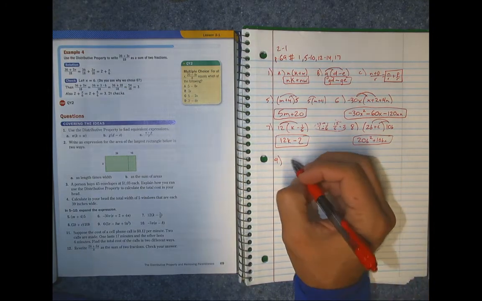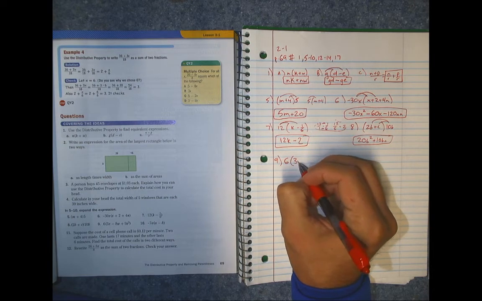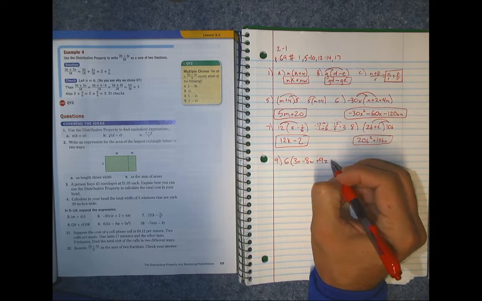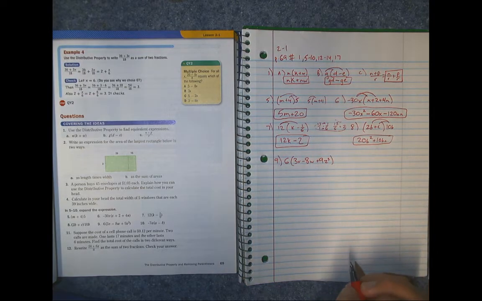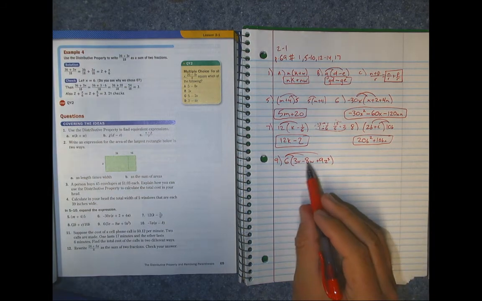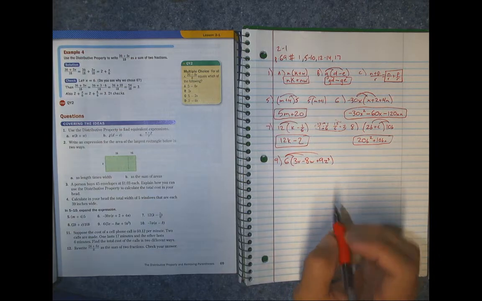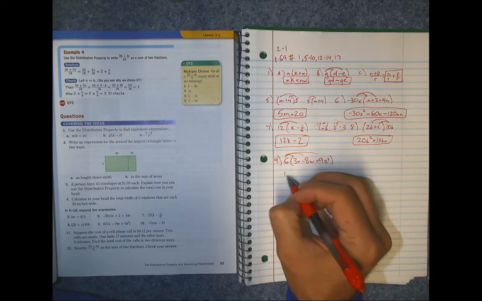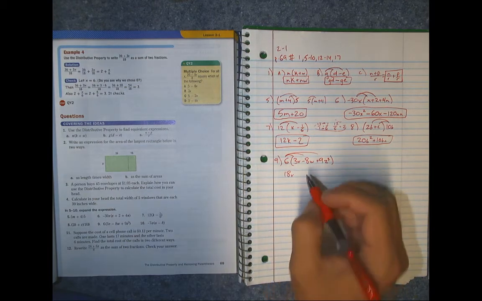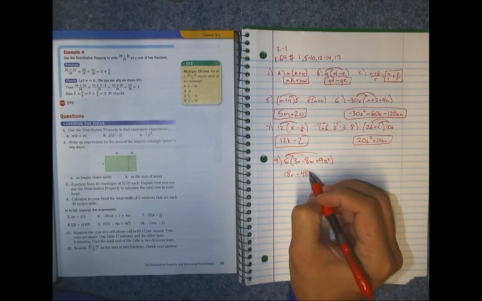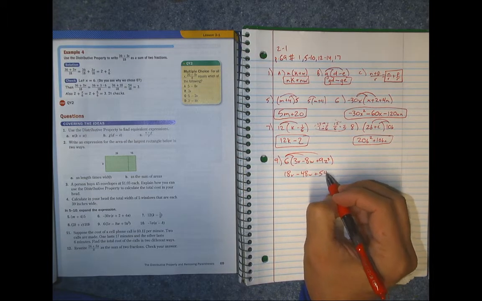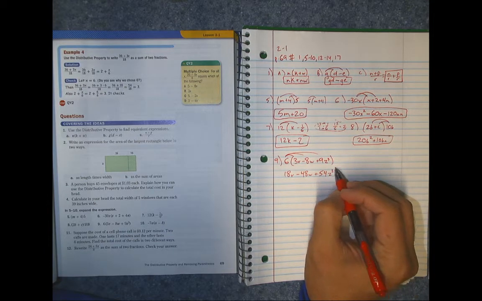And number 9. Just distributing a 6, so pretty straightforward. We don't have anything to do with the variables. They're just going to all tag along, and you're just multiplying the front numbers, the coefficients. So 6 times 3 is 18. The v tags along. 6 times negative 8 is negative, so I write minus 48. The w tags along. And 6 times 9 is 54. And the z tags along.